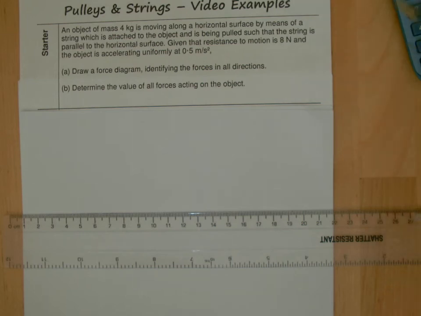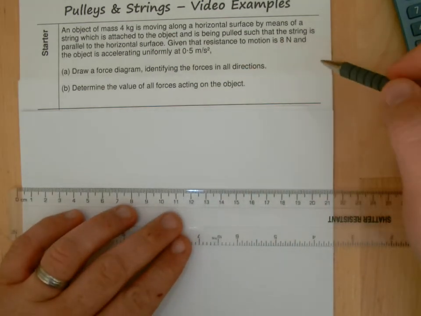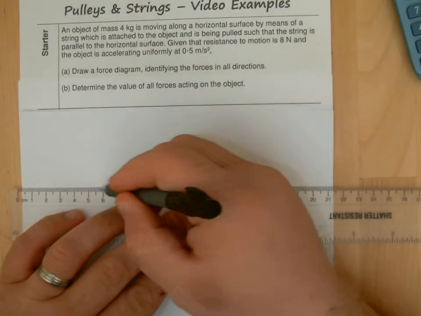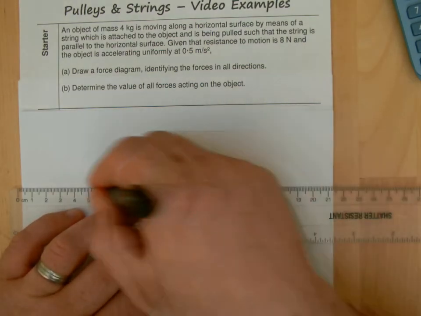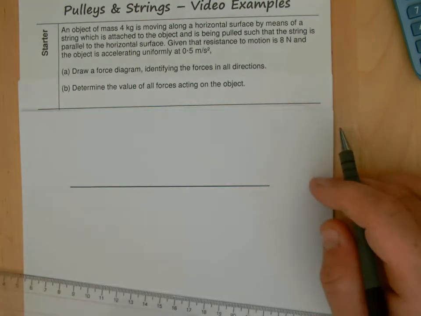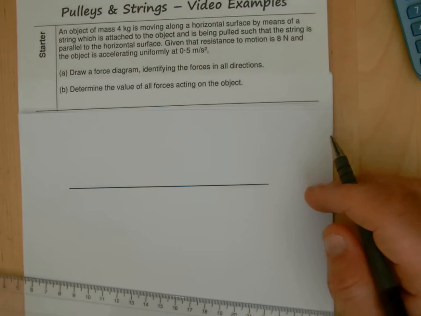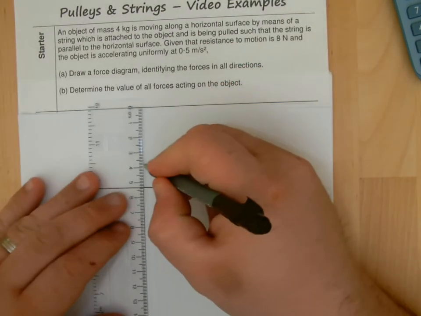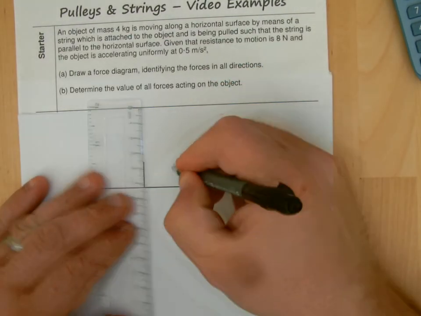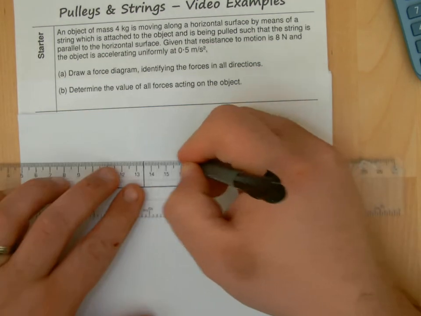Okay, so we're asked to draw a force diagram, identifying the forces in all directions. First of all, when you read this, you will appreciate that the object is moving on a horizontal surface, a flat, straight road. So we'll draw the object as a box, just so it's clear for us.